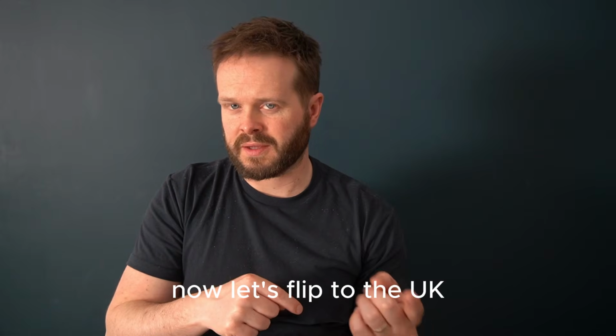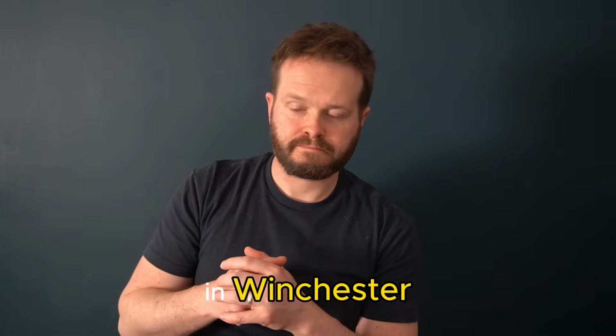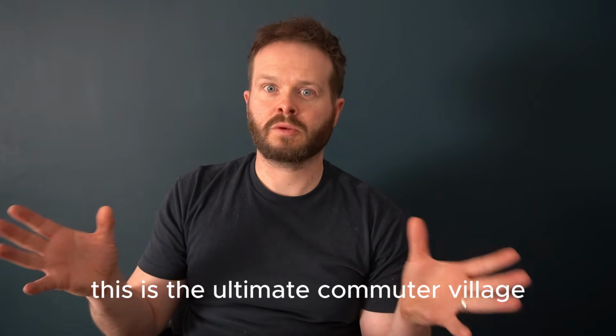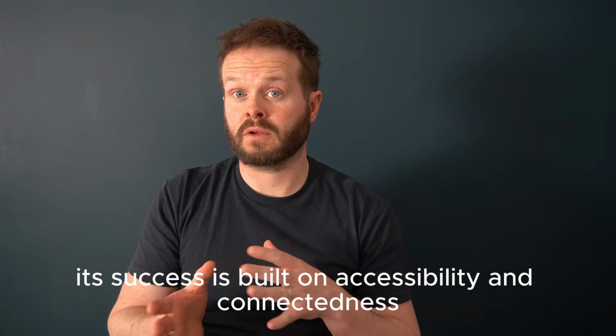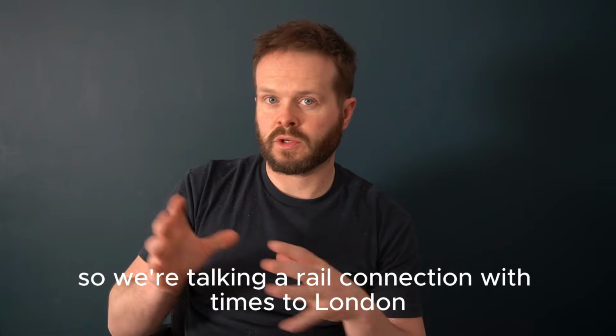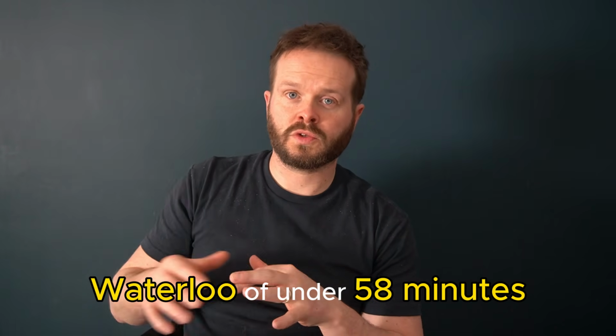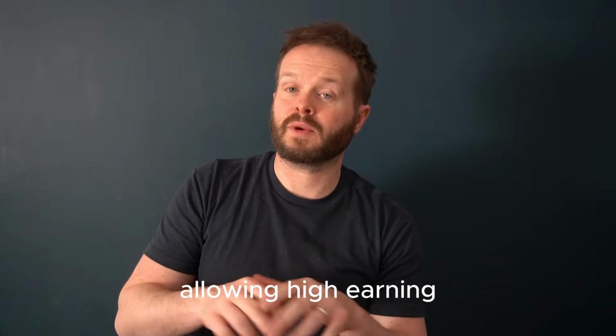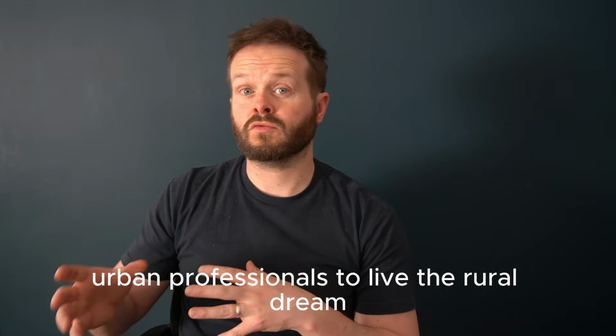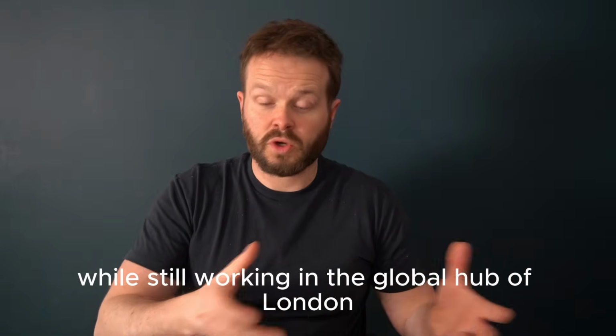Now let's flip to the UK. This is where we can look at the Itchen Valley in Winchester. This is the ultimate commuter village. Its success is built on accessibility and connectedness. So we're talking a rail connection with times to London Waterloo of under 58 minutes, allowing high-earning urban professionals to live the rural dream while still working in the global hub of London.